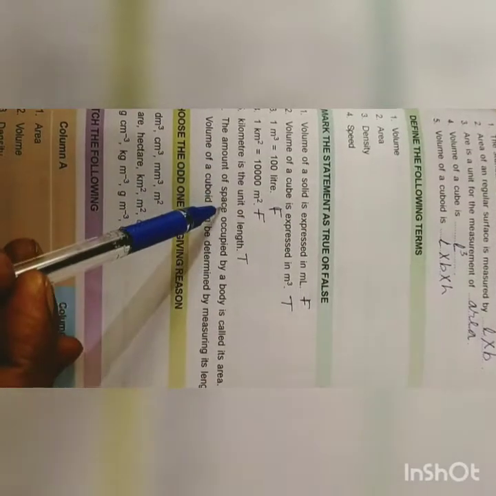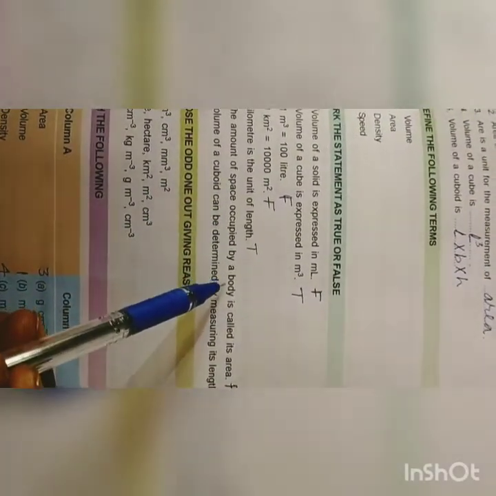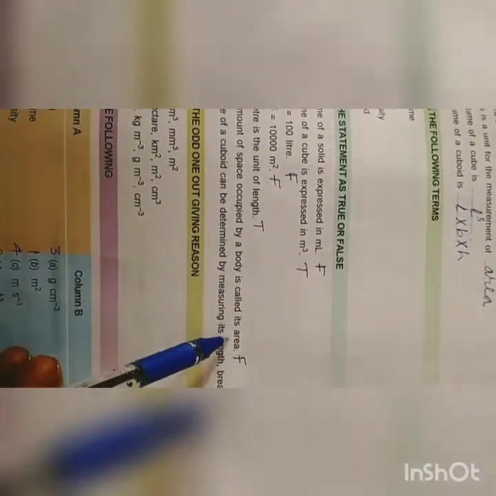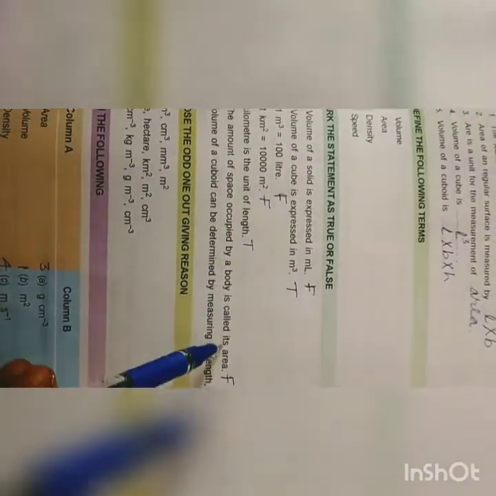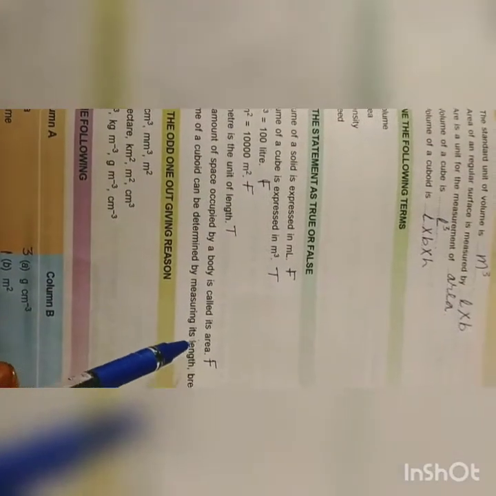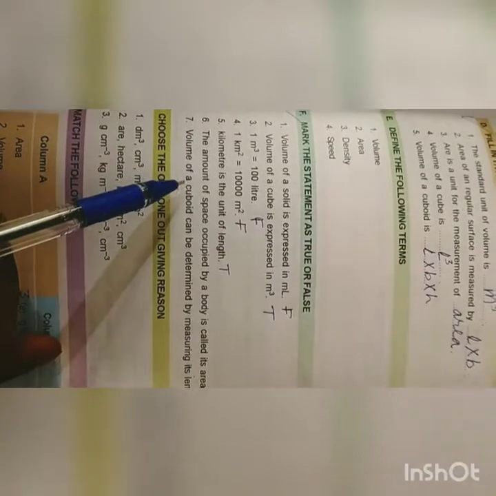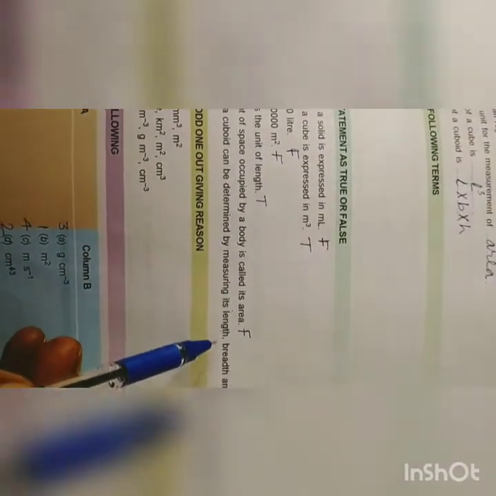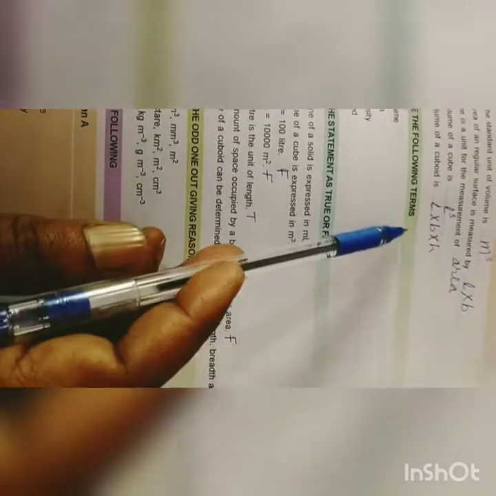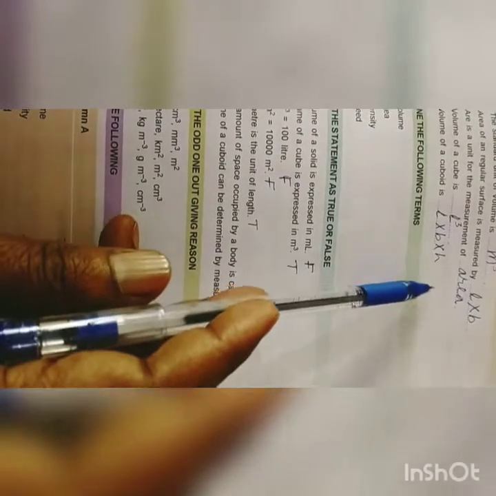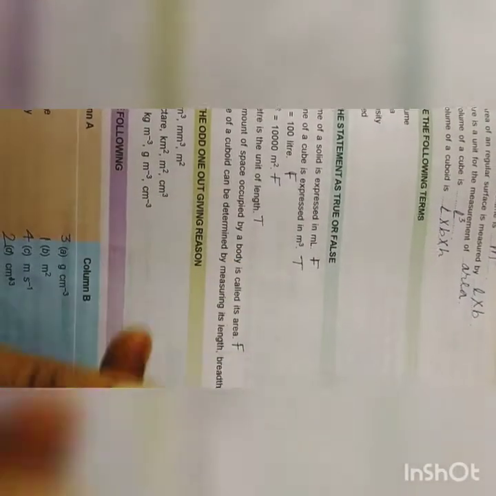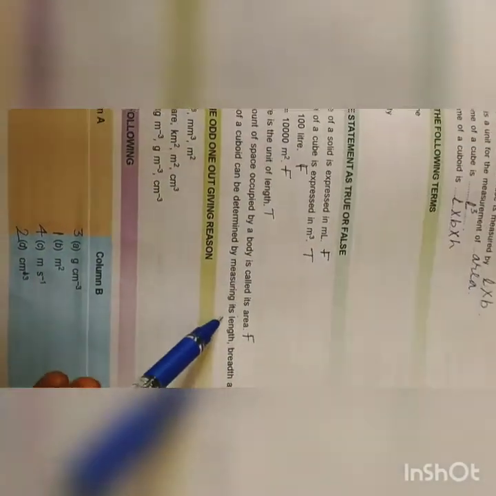The amount of space occupied by a body is called its area. Amount of space occupied is called volume, not area. So this is false. Volume of a cuboid can be determined by measuring its length, breadth and height. Yes, it's true. If you multiply length into breadth and height, you get its volume.